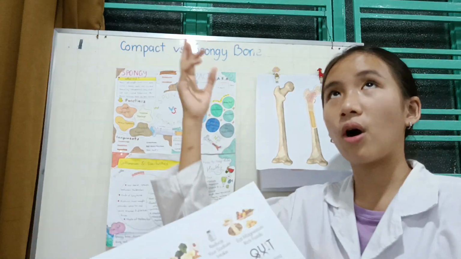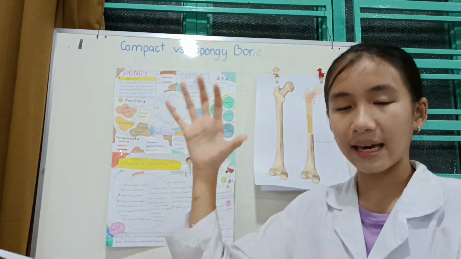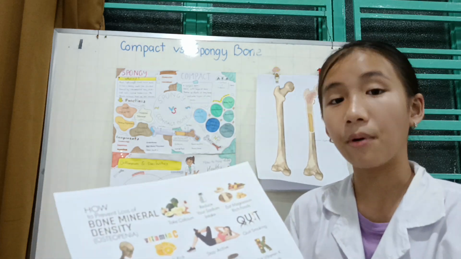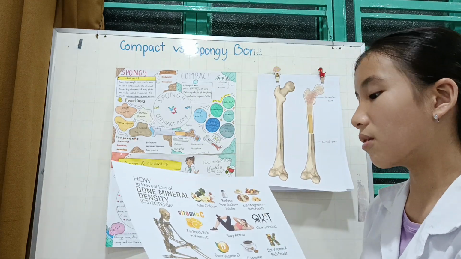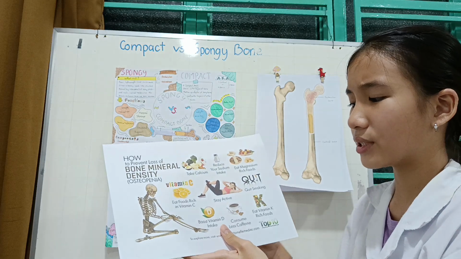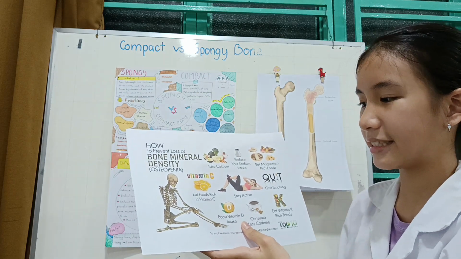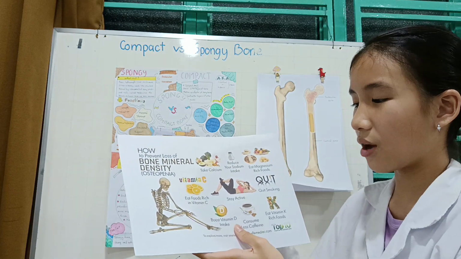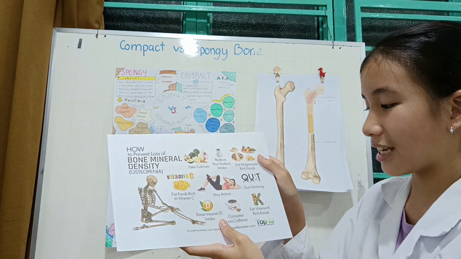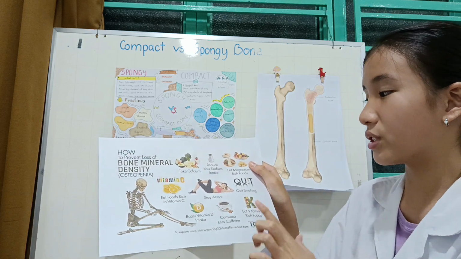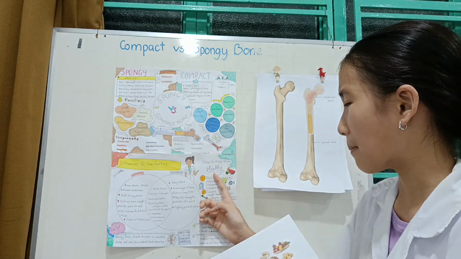For D, we can go out in sunlight so that we can get some vitamin D for our bone strength and health as well. Stay active, boost vitamin D intake, eat foods rich in vitamin C, eat vitamin K rich foods, all of those things I've mentioned in my mind map.